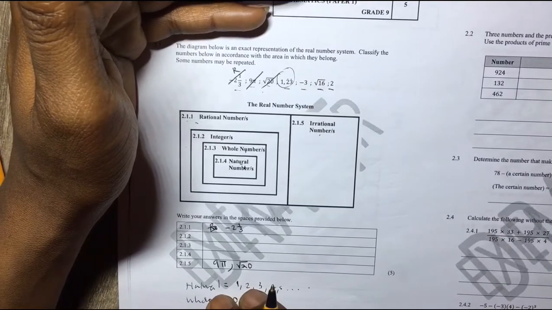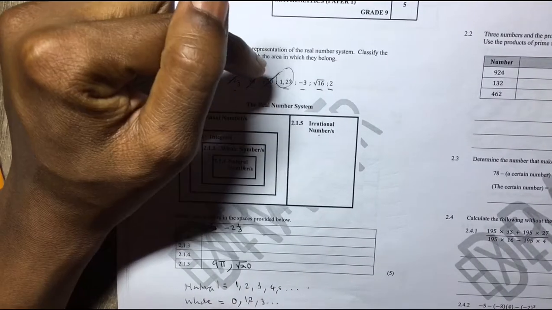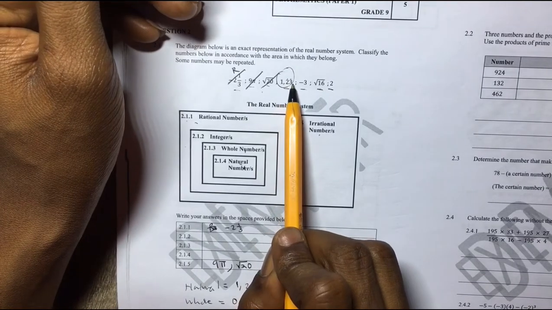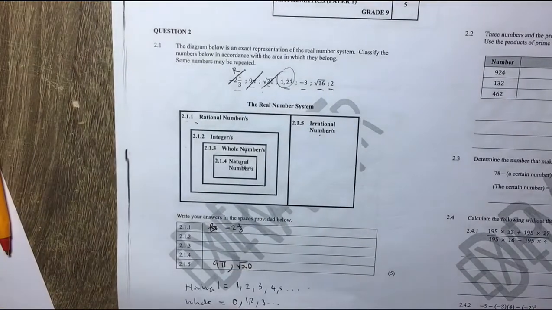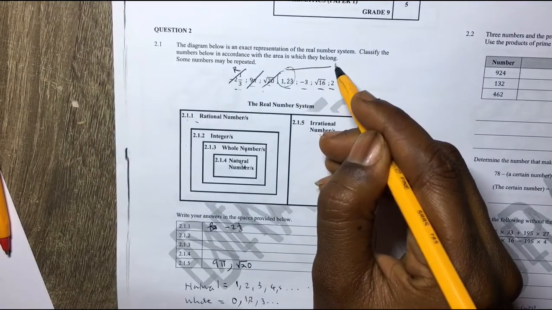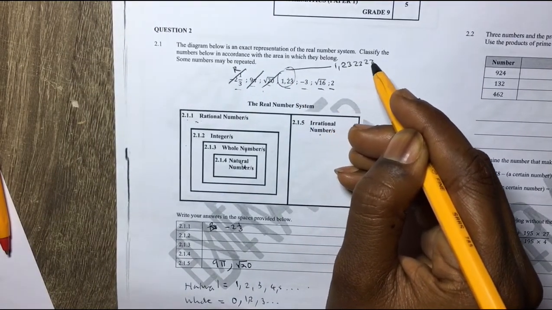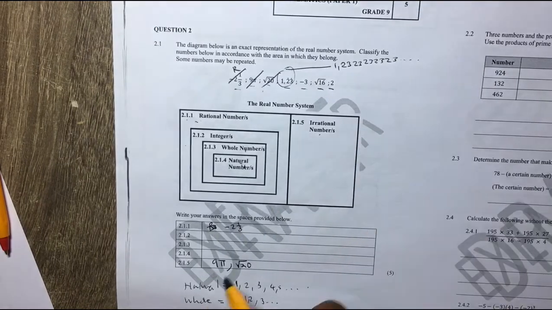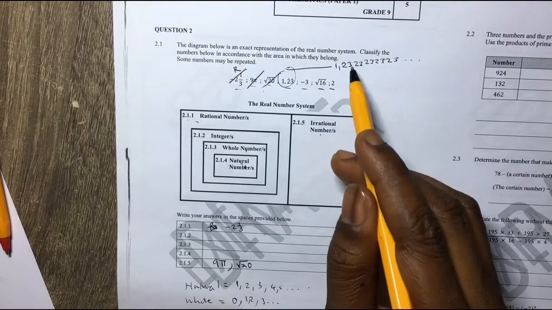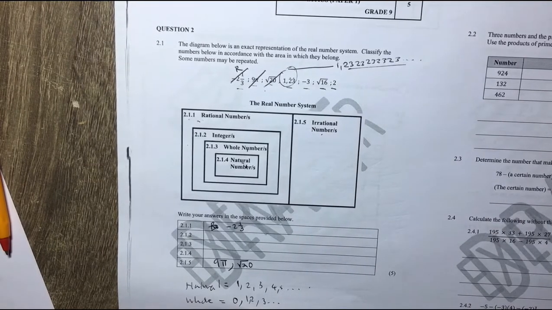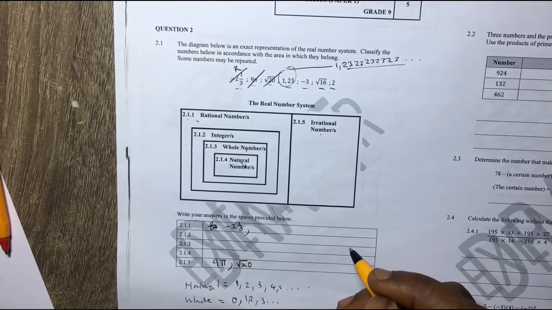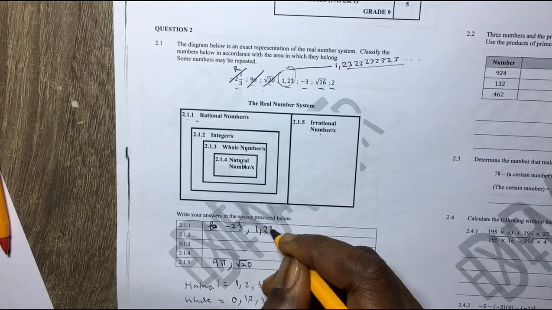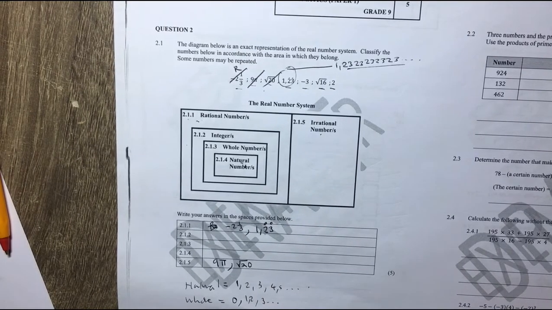Okay, this one, 1,23. Can you see those dots on top that I told you about? What do they mean? They mean that the numbers are recurring. So in actual fact, this is 1,2323232323, going on like that. We've got 23 repeating itself continuously. So what did we say it falls under? Recurring numbers are rational. Yes, correct. So this one is going to go under rational. Are you all clear?